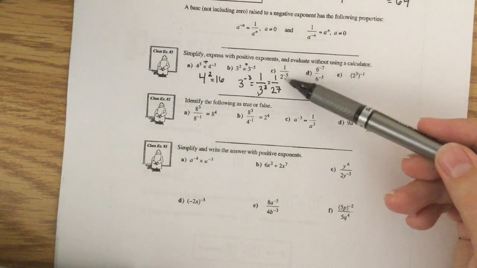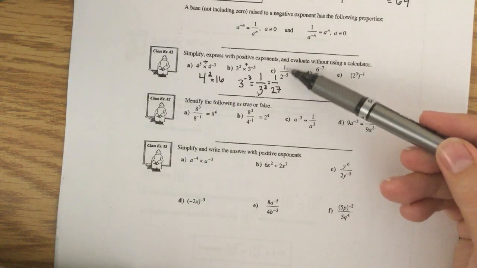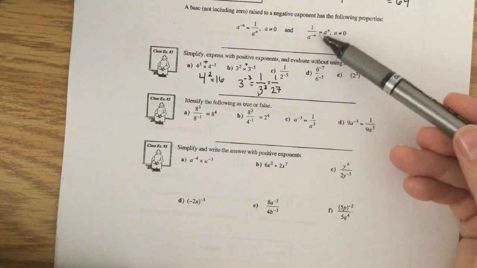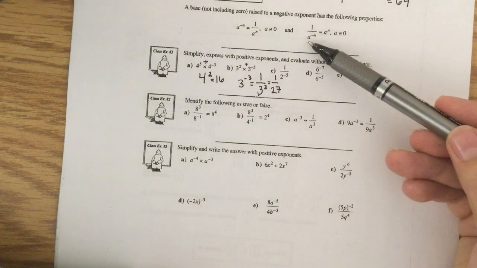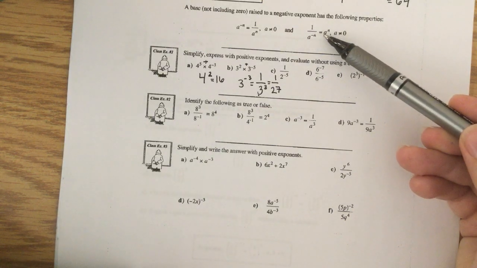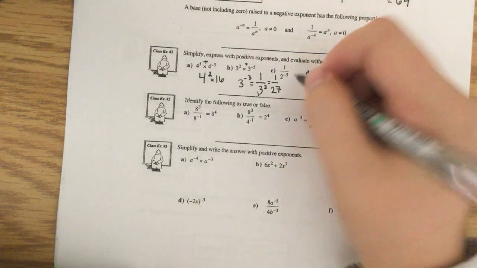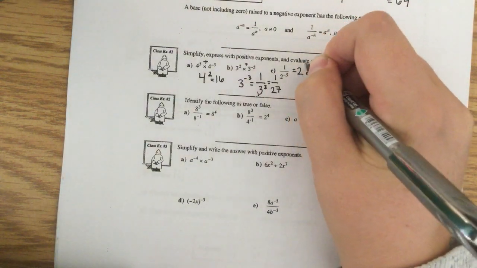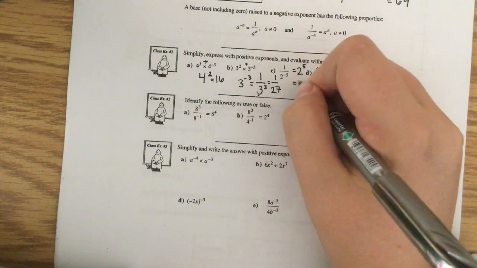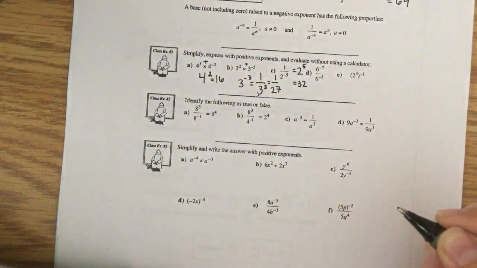Okay, 1 over 2 to the negative 5. Now I could simplify, but I already have a rule right here. It looks very similar. When you have a base in the denominator with a negative exponent, you can move it up and write it with positive exponents. So I'm going to do that here. I'm going to move the 2 up, write with positive exponents. It's going to be 2 to the 5th. Evaluate. 2 to the 5th is 32.